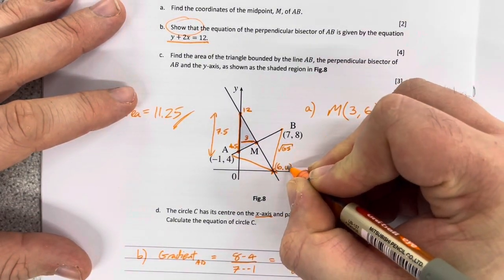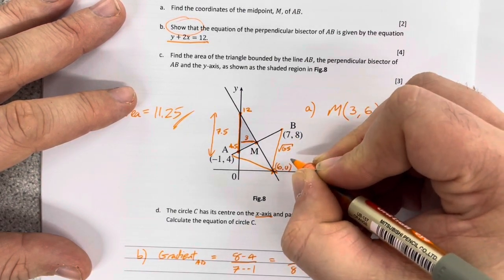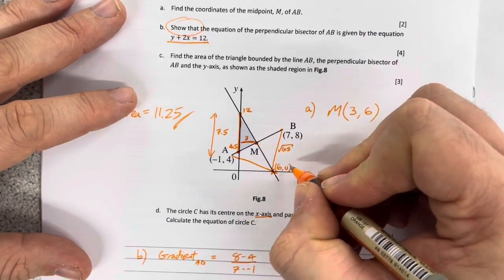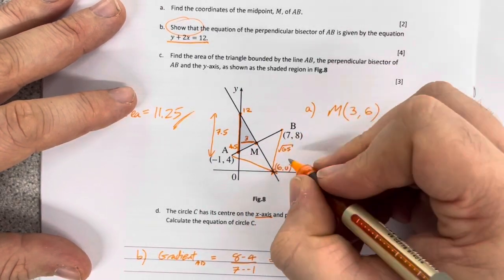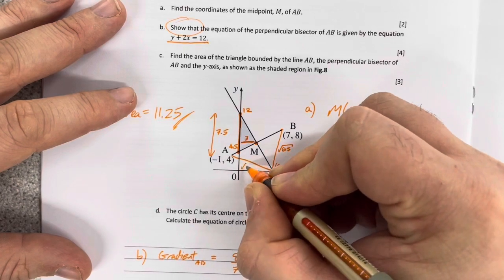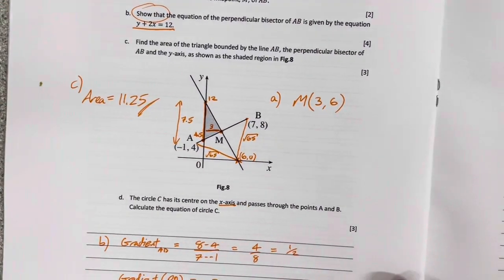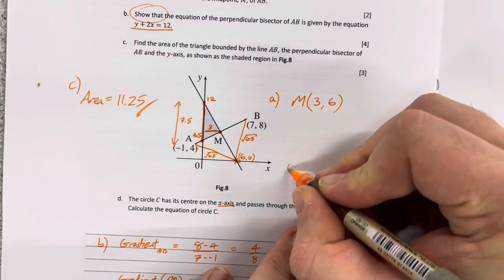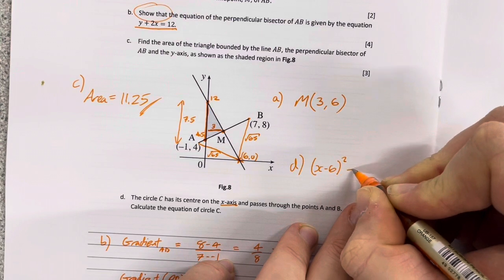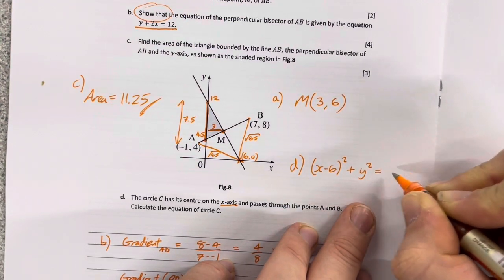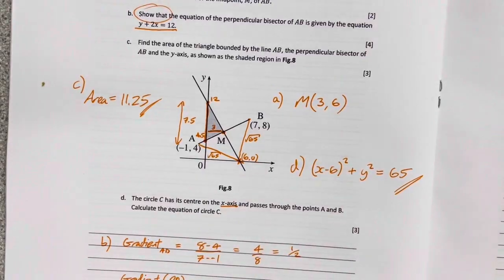Okay, so difference in y is 8, difference in x is 1. So root 64 plus 1 is root 65. This way it's 7, so it's root 49 plus 4, root 16. 49 plus 16 is again 65, so that's the same distance. So that gives us the radius of the circle. So therefore my answer to D is x minus 6 squared plus y squared equals root 65 squared, which is 65. And that's the answer to the question.